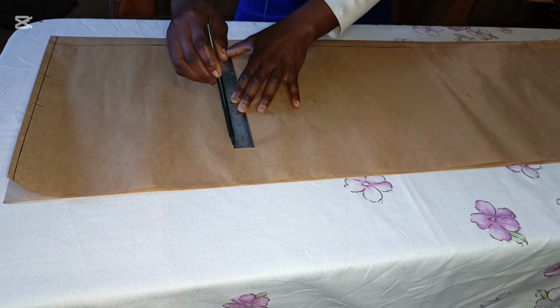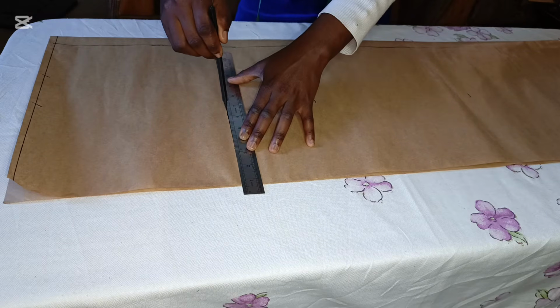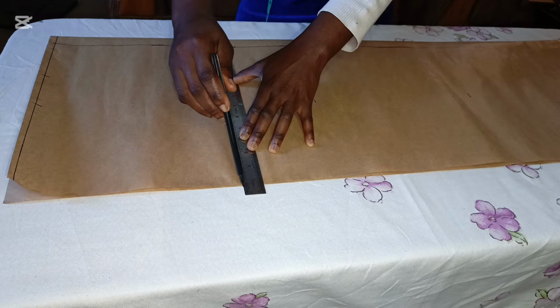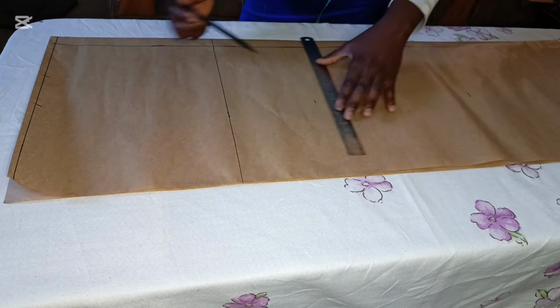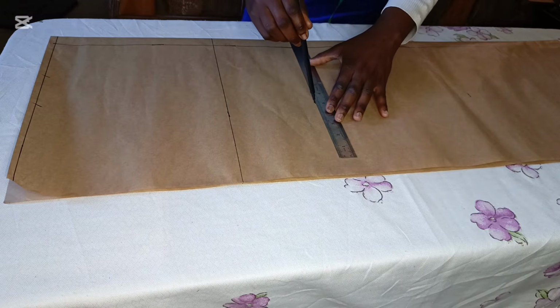Okay, so I'll draw my lines, my bust line from this point onwards. I've drawn my bust line, my waistline, and my hip line.